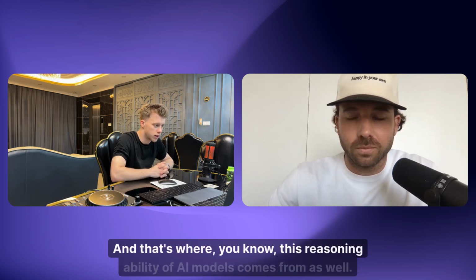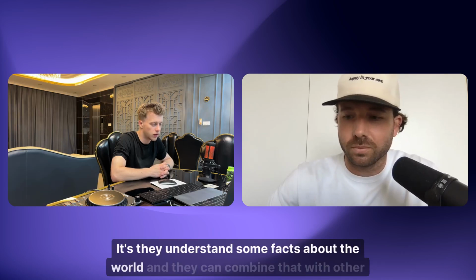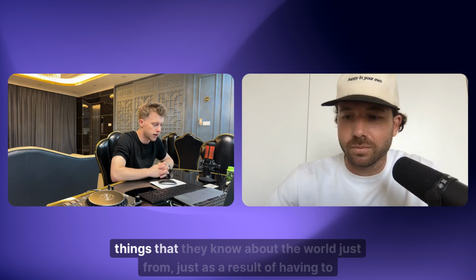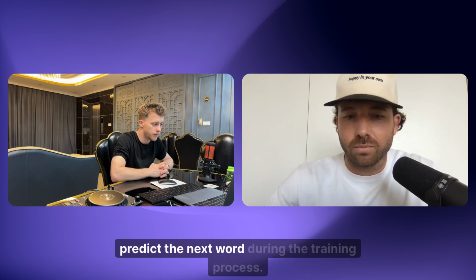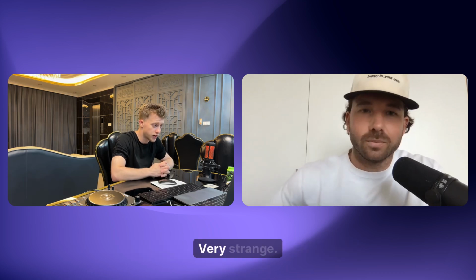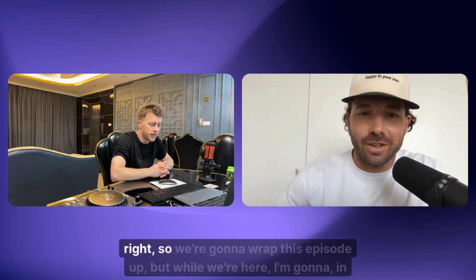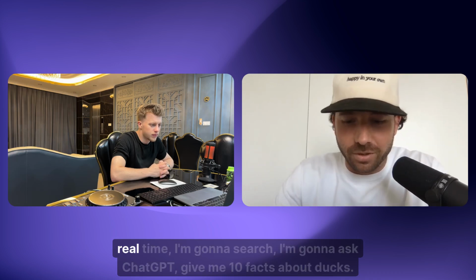And that's where this reasoning ability of AI models comes from as well. They understand some facts about the world and they can combine that with other things that they know about the world just as a result of having to predict the next word during the training process. Somehow that makes them intelligent. Very strange.